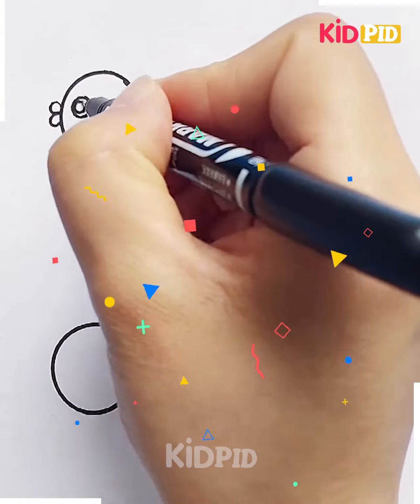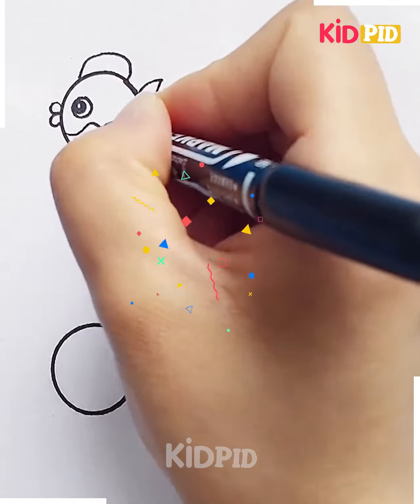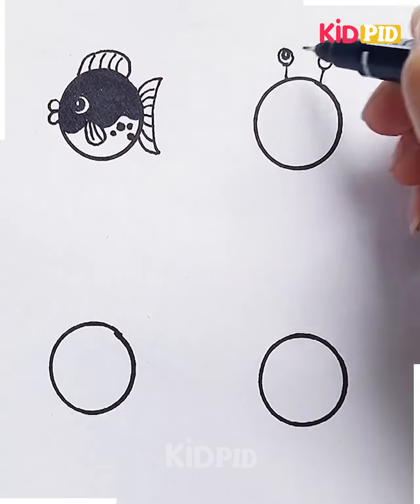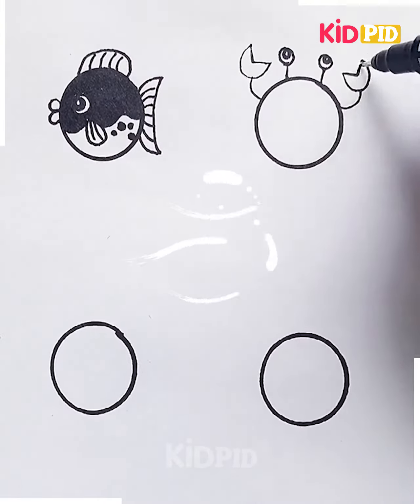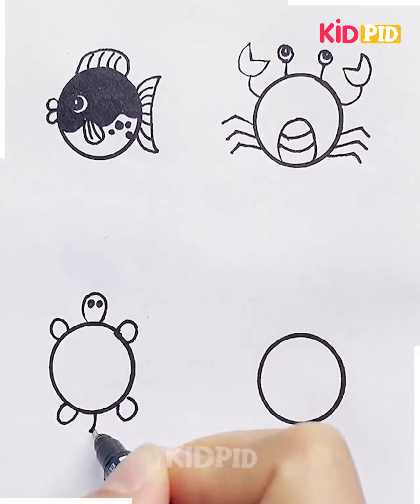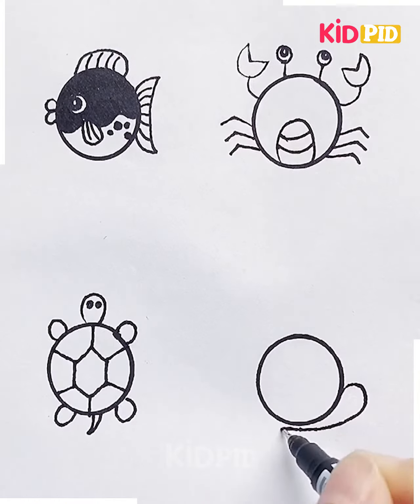Now with the help of 4 circles, we'll draw 4 aquatic animals. You know what an aquatic animal is called? Any animal which is living under the water. So here we have drawn a fish, a crab and a tortoise. Then we'll go for a snail.